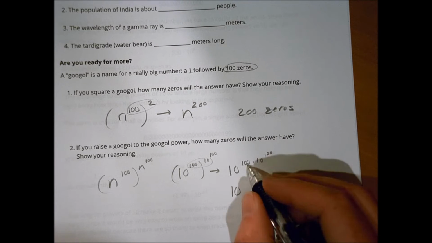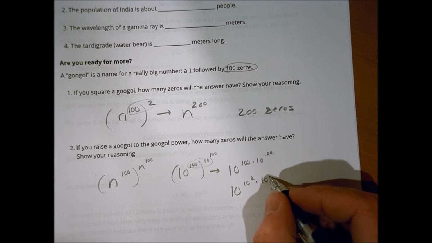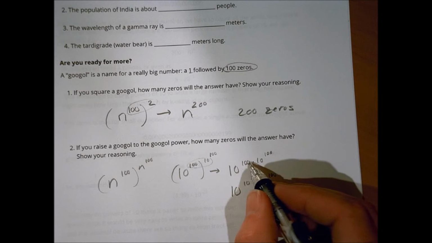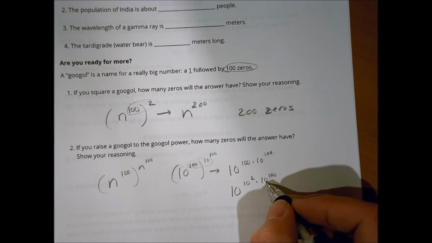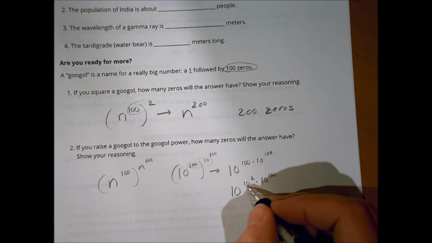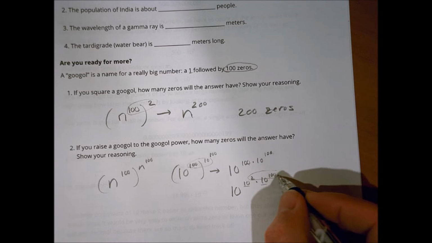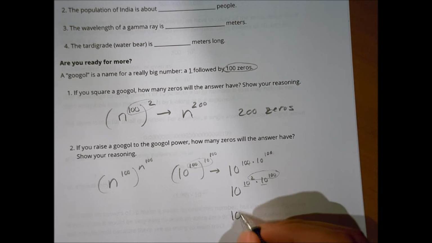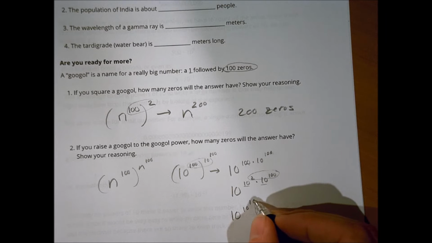So let's turn this into a similar base. 100 is the same as 10 squared, and this is 10 to the 100 power. So we converted that 100 into 10 squared. Now I have two exponents of 10 that have the same base. When they have the same base, what do I do with these values? I add them. So I end up with 10 to the 102nd power.